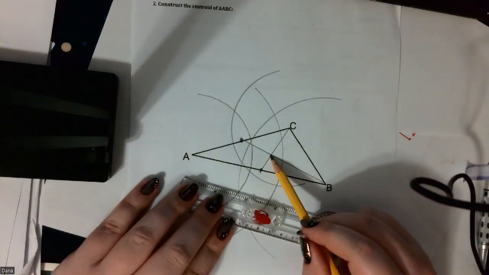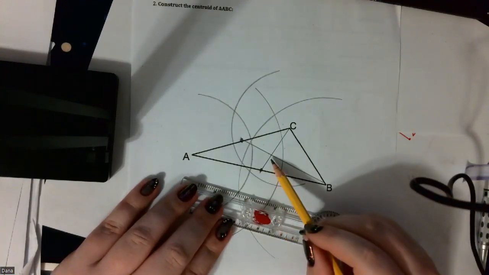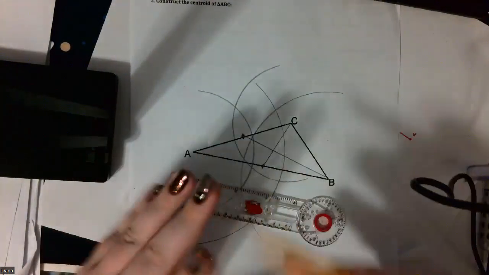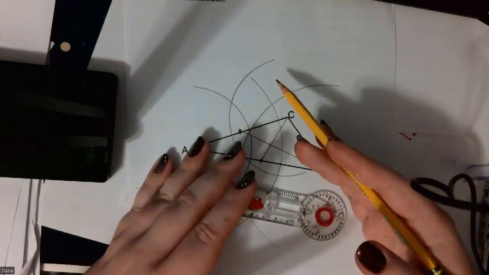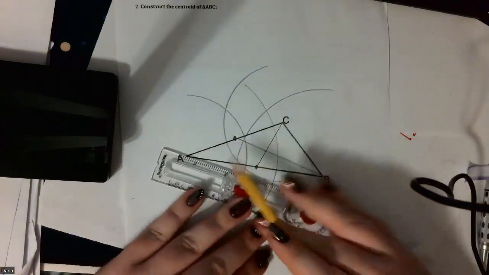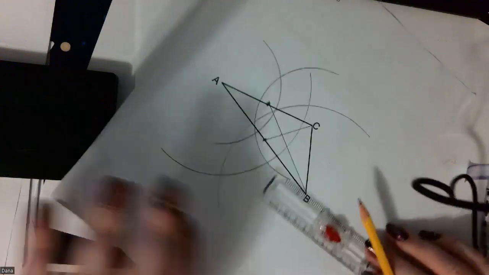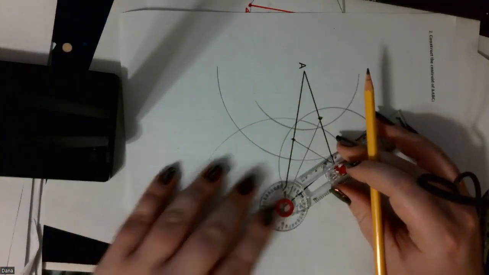So right off the bat, I know that my centroid has to be here because two lines only intersect once, because they're not going to do any messy curly business. But for the sake of showing that it actually works, we're going to construct the final median by finding the midpoint of BC.